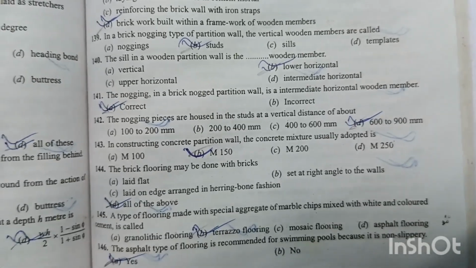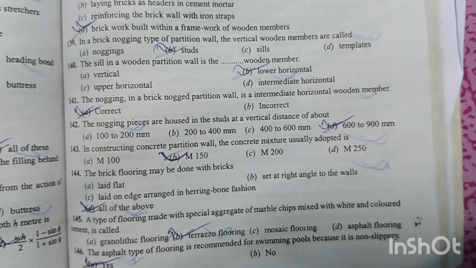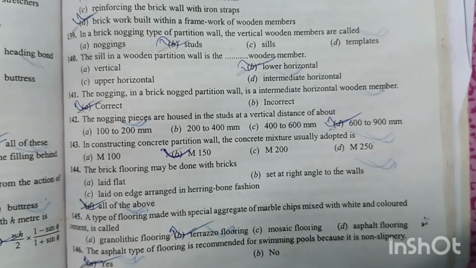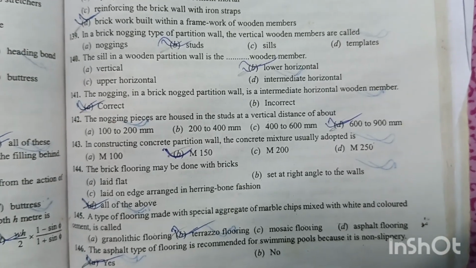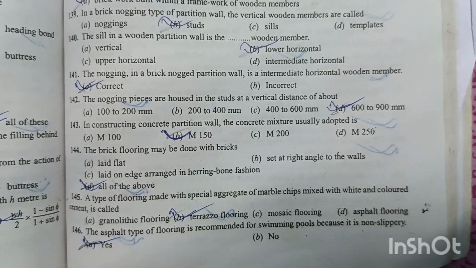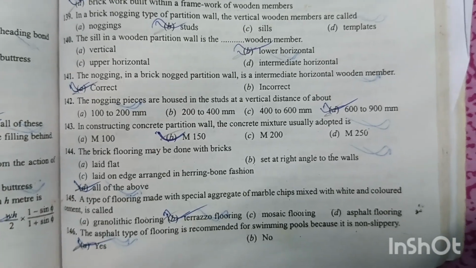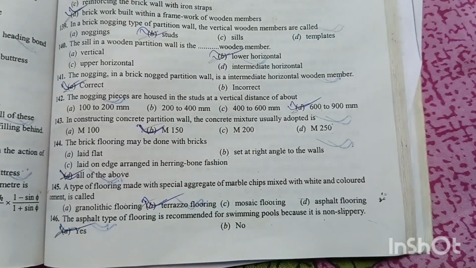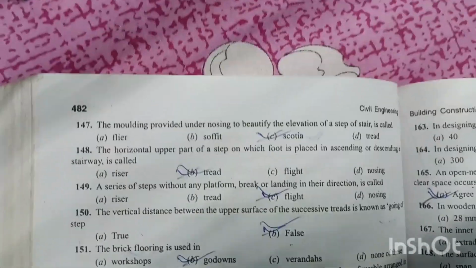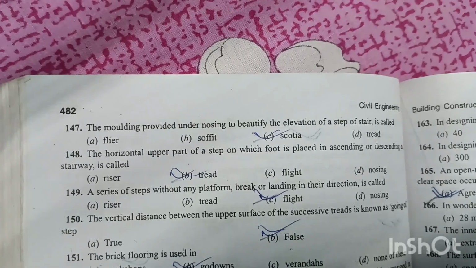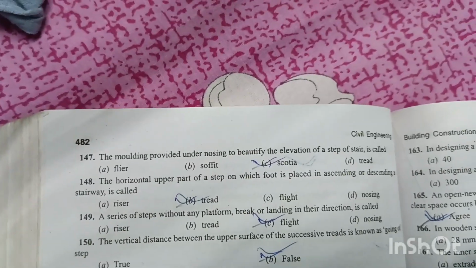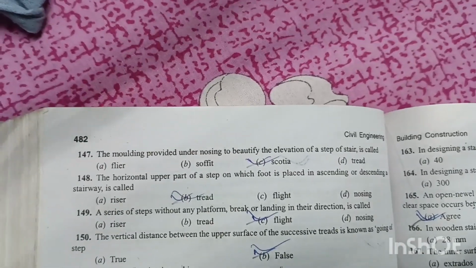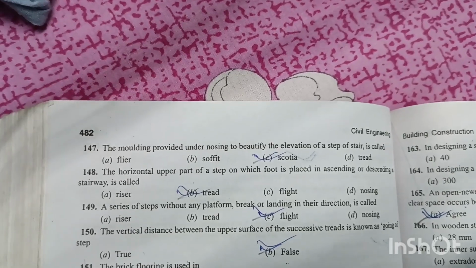Question number 145. A type of flooring made with special aggregate of marble chips mixed with white and colored cement is called terrazzo flooring. Option B is the right answer. Question number 146. The asphalt type of flooring is recommended for swimming pools because it is non-slippery. Option A is the right answer. Correct. Question number 147. The molding provided under nosing to beautify the elevation of a step of stair is called scotia. Option C is the right answer.